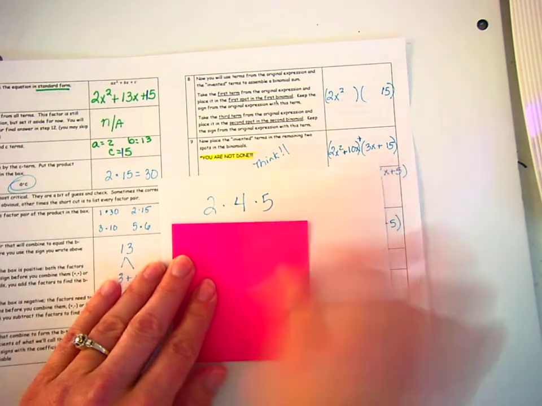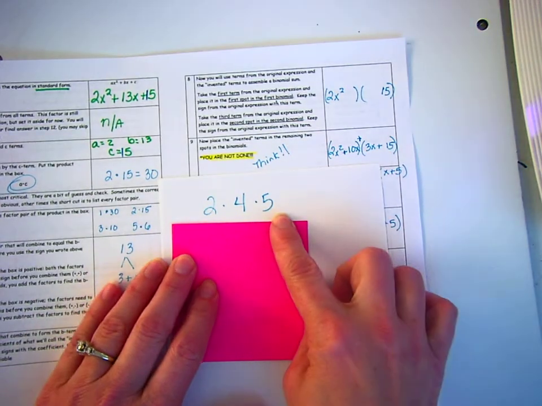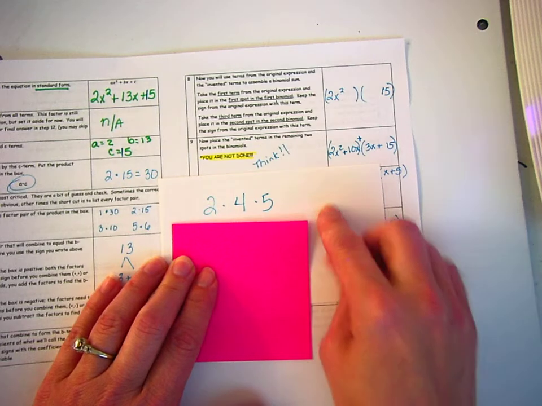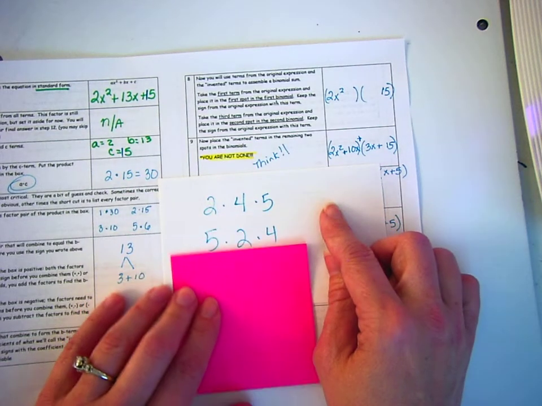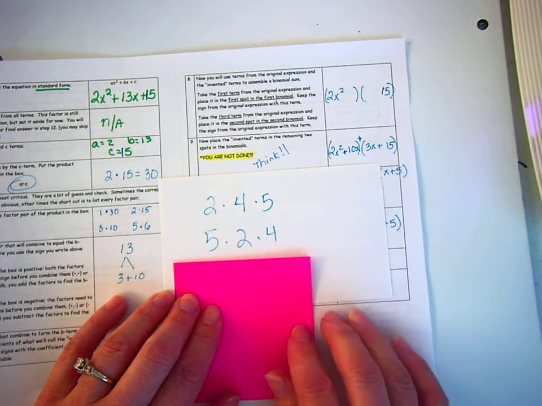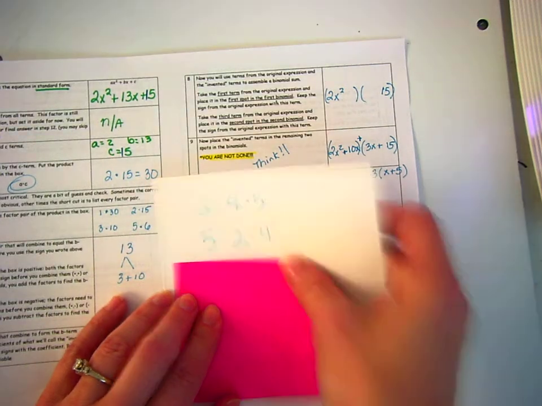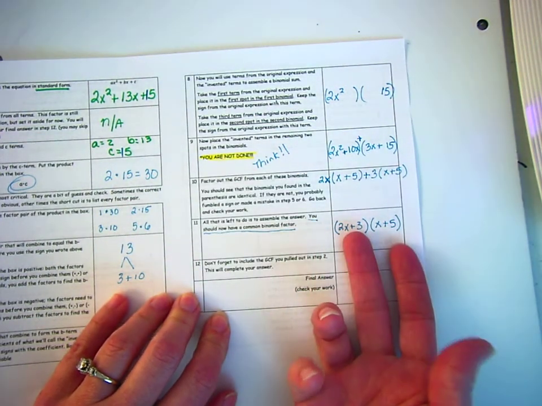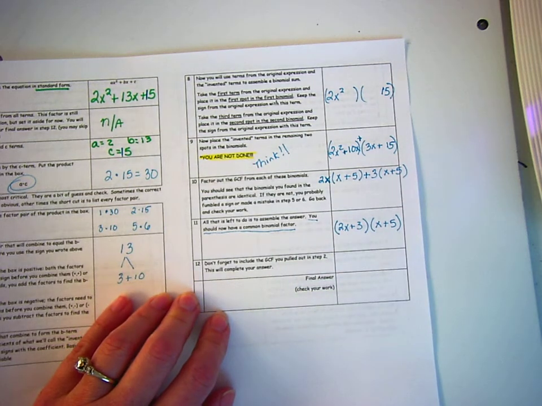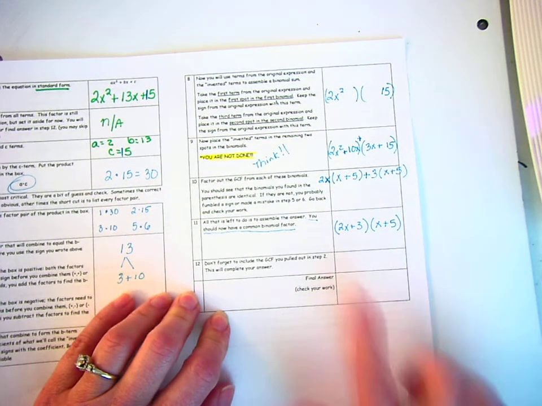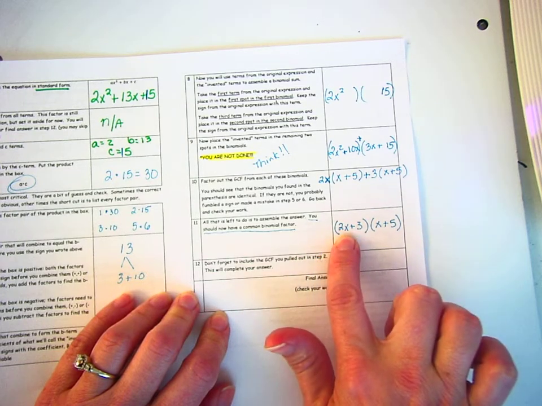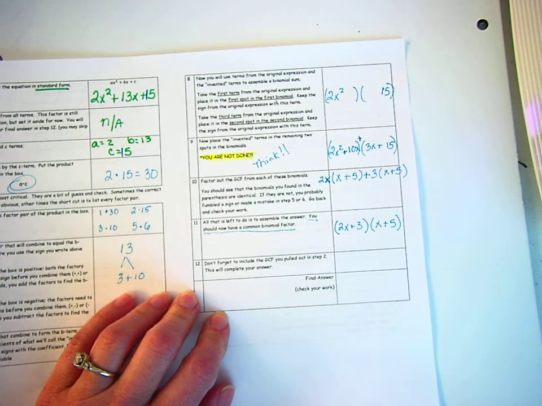If I have 2 times 4 times 5, what would that give me? 40. What if I rearrange my numbers? 5 times 2 times 4. Is it still 40? If I have this and this, if they were in a different position, would it still change your answer? No. If I take x plus 5 first, the first binomial, and then make 2x plus 3 the second factor, would that change the product?